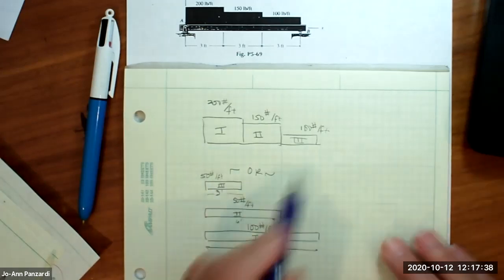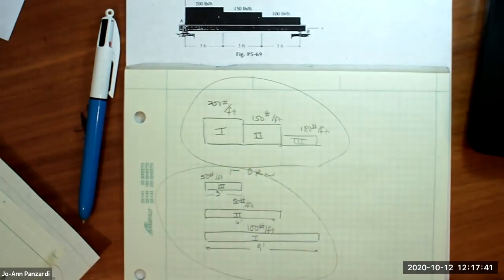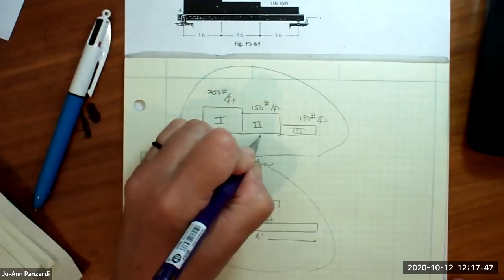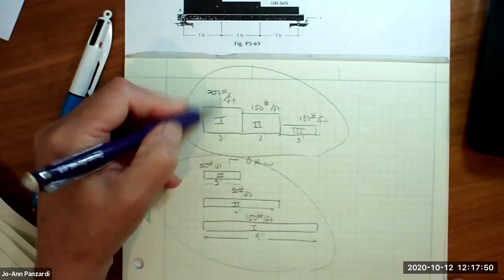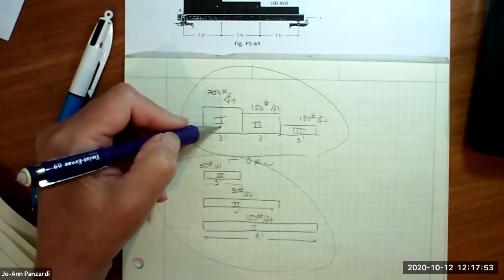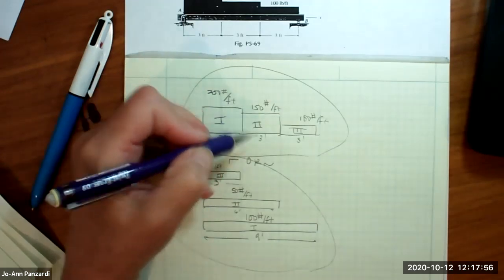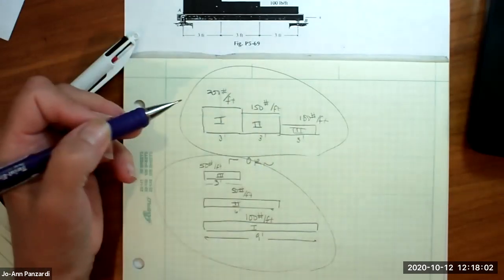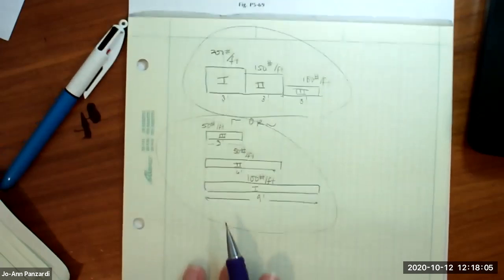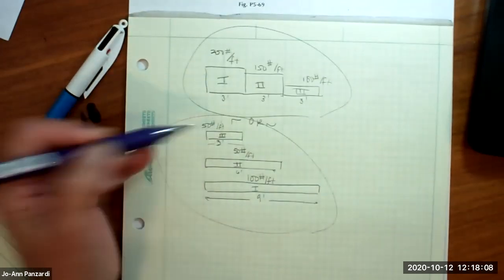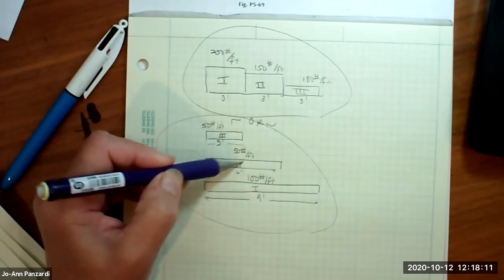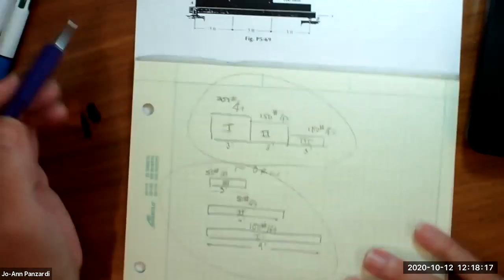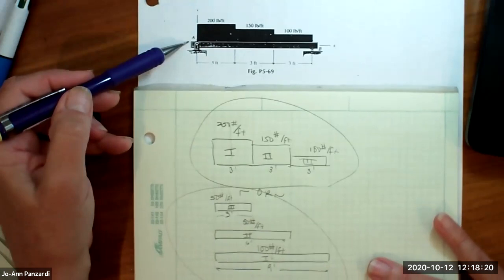Either one of these situations is fine. In either case, in the first one, you would take the 200 pounds, multiply it by the 3 feet, and you know that the location of that equivalent force would be in the center. You could take the 150 times 3, location would be in the center. The 100 times 3, and the location is in the center. Or for this, you could take the 50 times 3, location in the center, 50 times 6, location in the center, and 100 times 9, location in the center. Either of these two systems right here are equal to this.